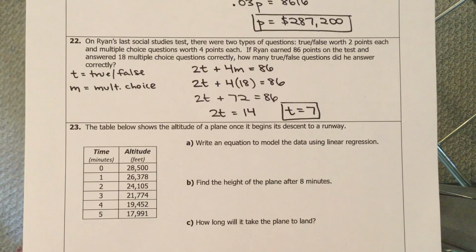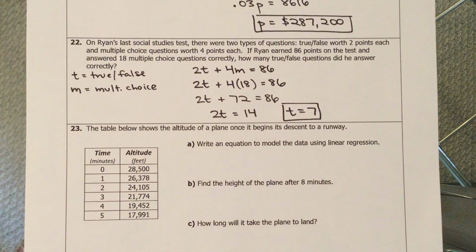All right, number 23, this one we've got an example of linear regression. So we're going to have to use our Desmos, or you could use the graphing calculator. So I am going to pull open Desmos so I can show you guys this table.